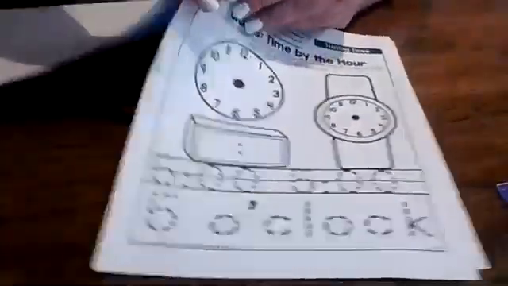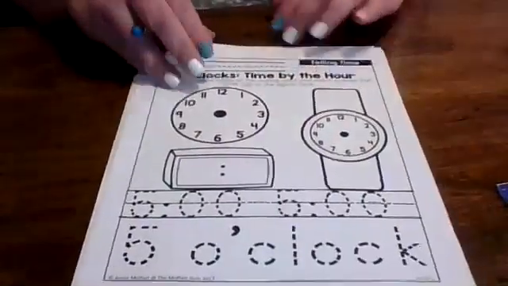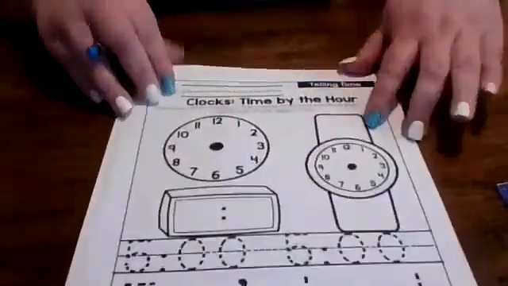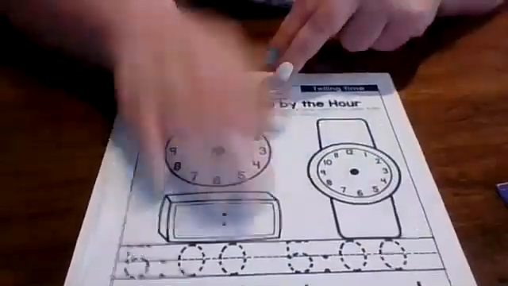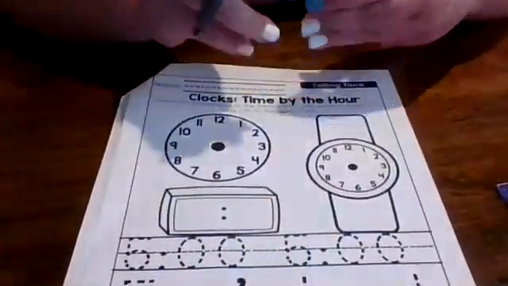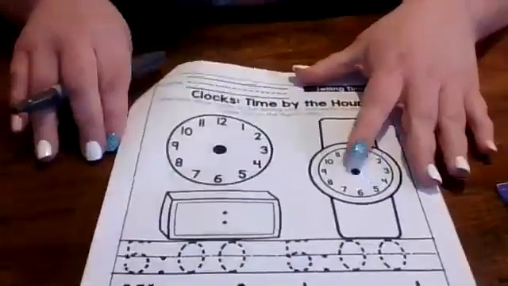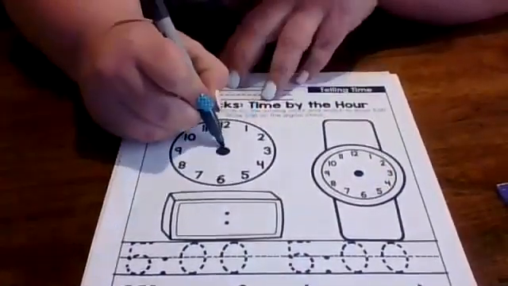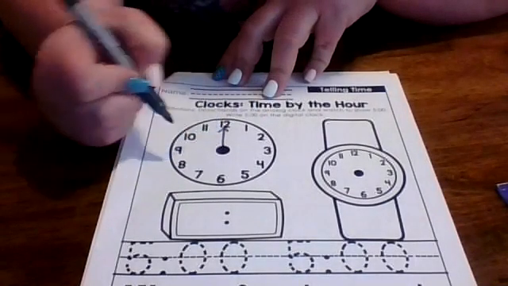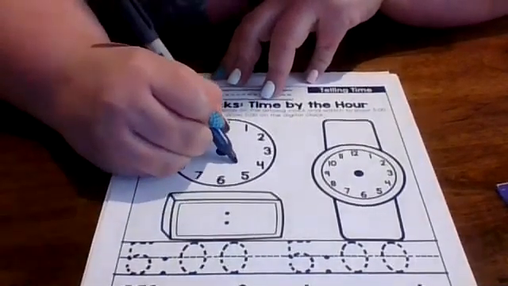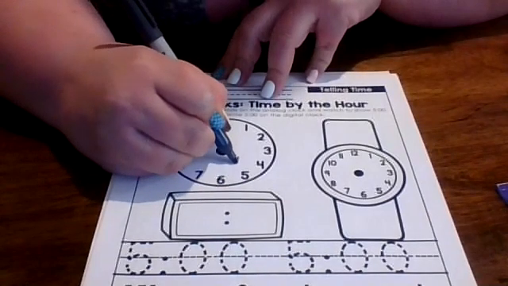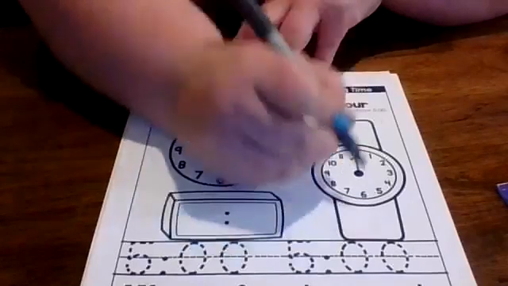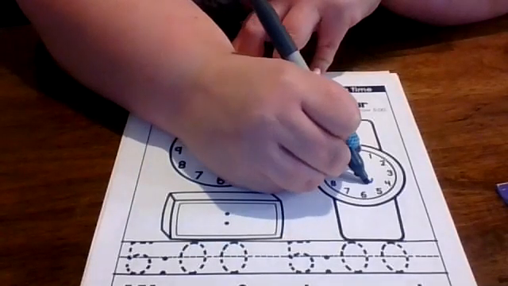But guess what? The next page is identical to your first one. Okay? So pretty soon you should be able to do these without my help because you are so smart. So now we're making 5 o'clock. Minute hand at the 12 for the minutes. Little halfway hour hand toward the 5 for the hour. Same thing on my watch.